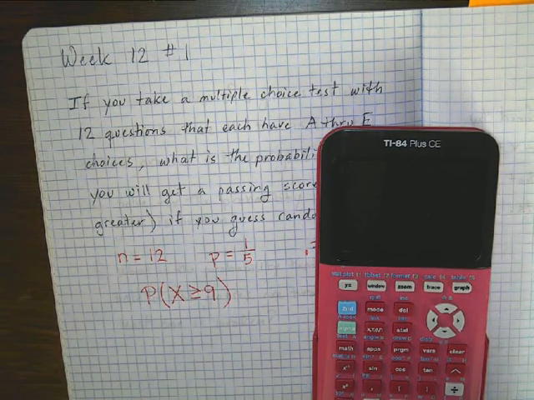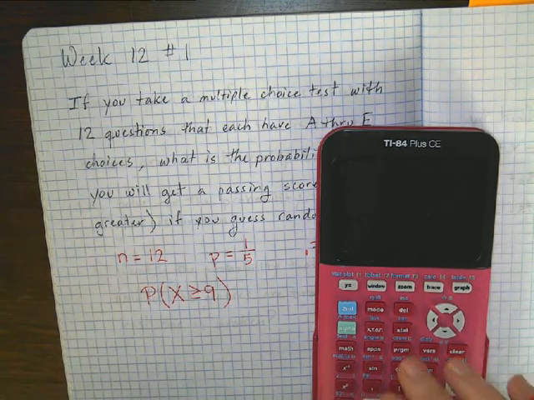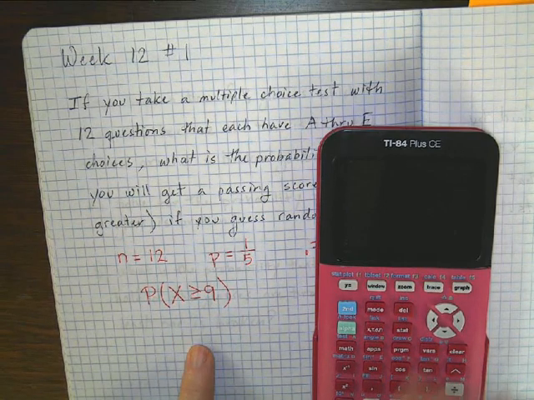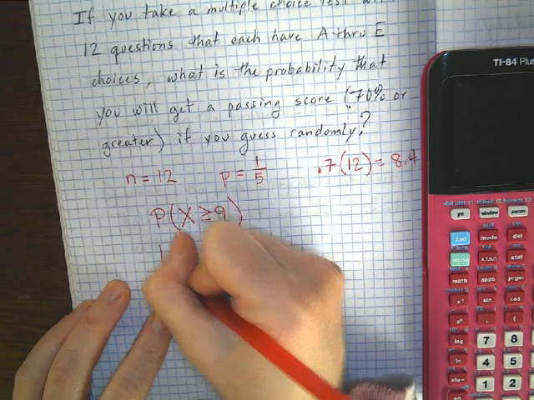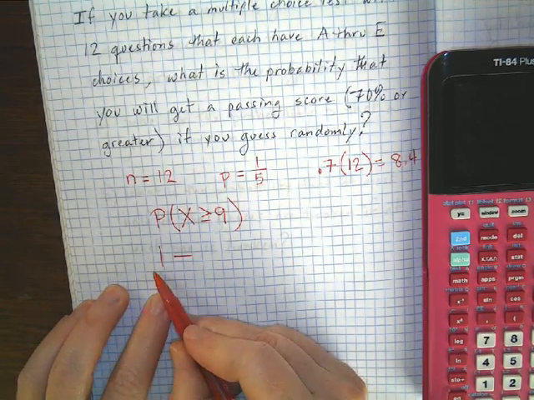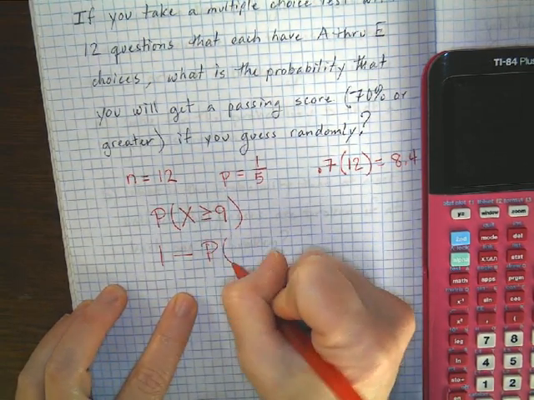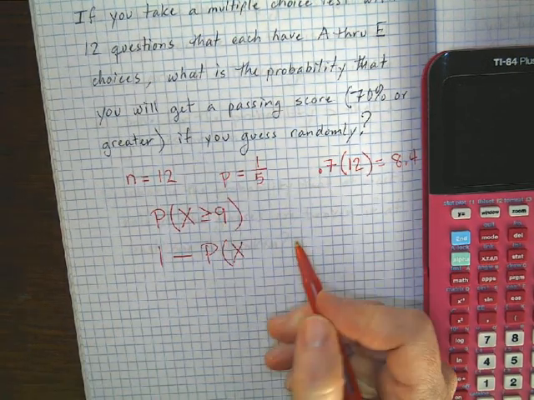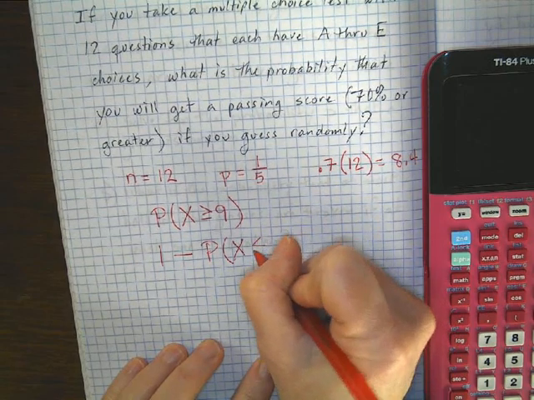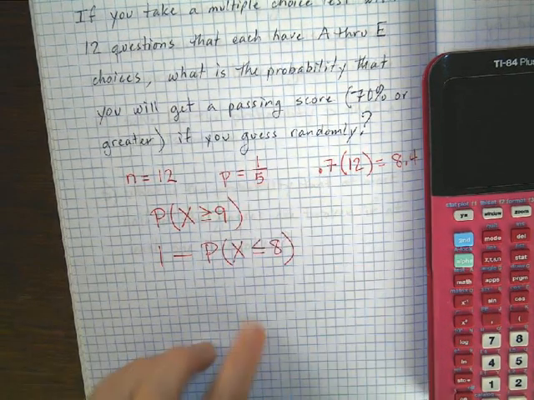Or I could use the cumulative probability function and subtract it from 1. So 1 minus the cumulative of the stuff up to 9, which would be 8, so less than or equal to 8. Okay, so I can set it up this way.